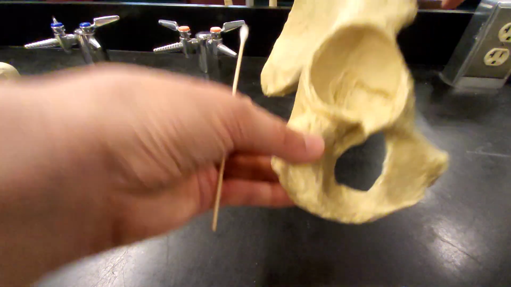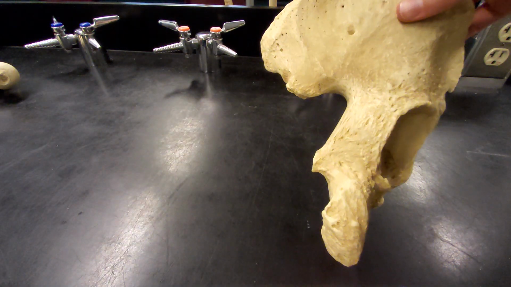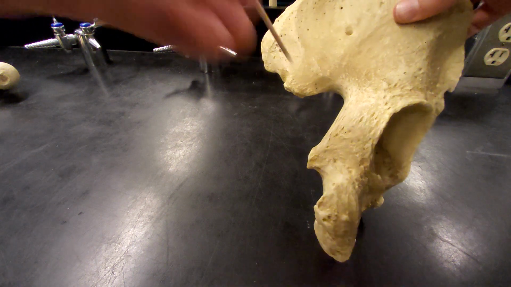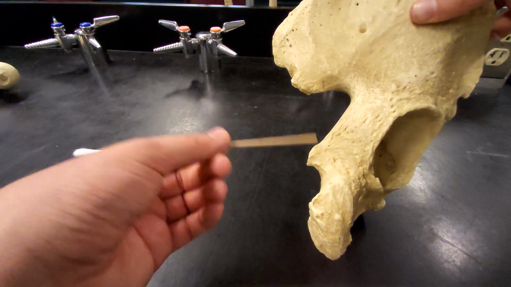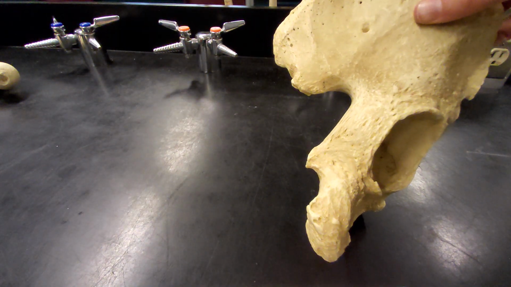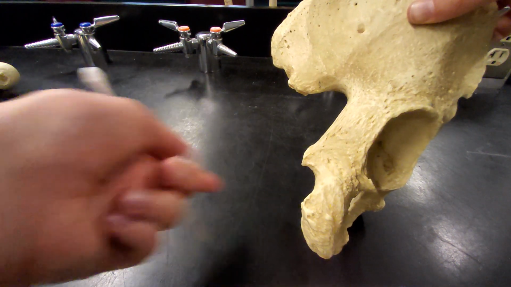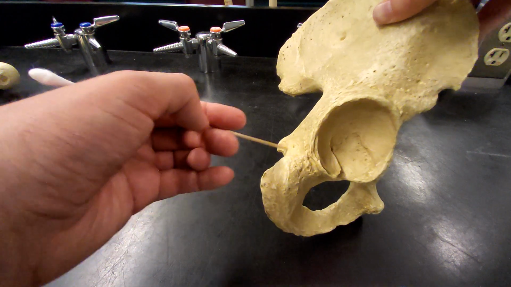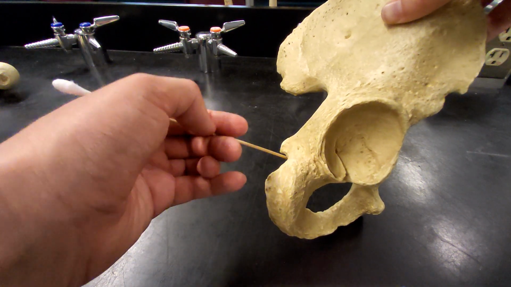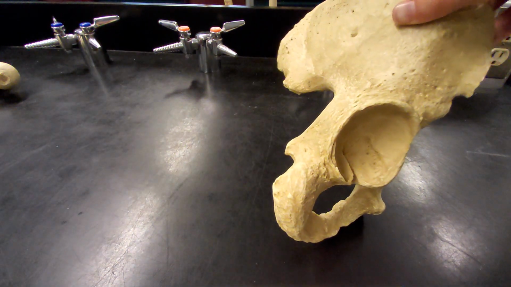Okay, let's see if I missed anything here. Okay, we talked about the greater sciatic notch. Ooh, last one here. This guy. This is the spine of the ischium. So again, it's pointy, so it's going to be a spine. It's in the area of the ischium, so it's going to be the spine of the ischium. You can say ischial spine.